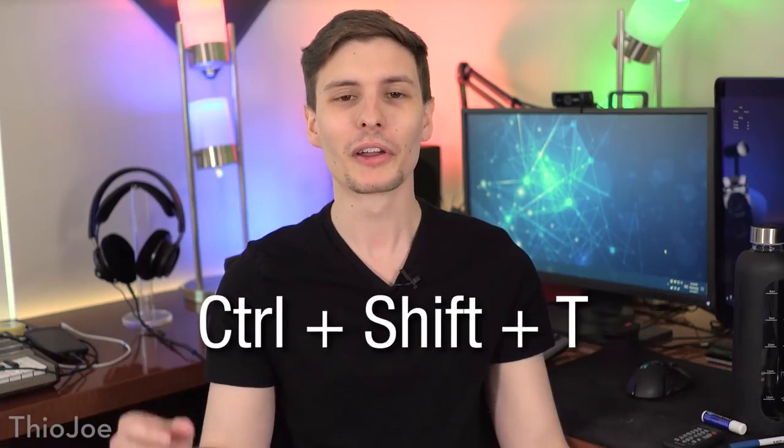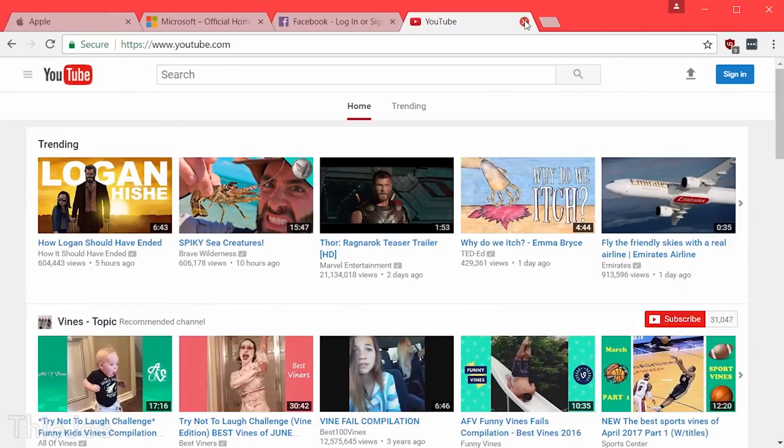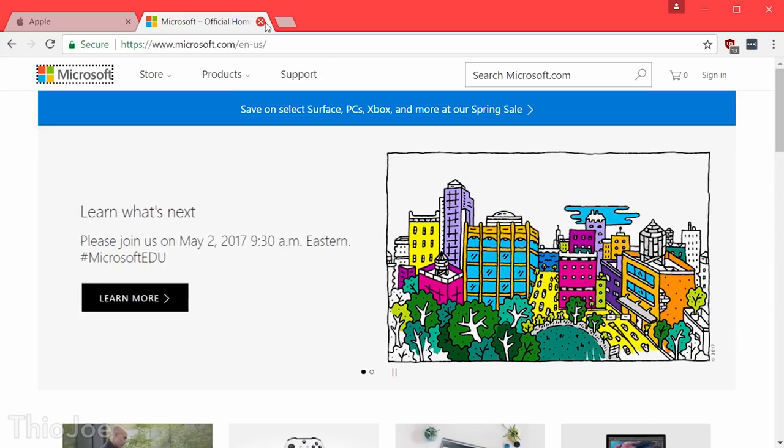Number 4 is one that you are going to love if you didn't know this one already. So in Google Chrome, if you accidentally close out a browser tab, you can bring it back with the most powerful command, Control-Shift-T. And it will restore the tab that you just closed accidentally, or even closed several tabs ago. It will restore them one by one, even if you close 3 in a row.